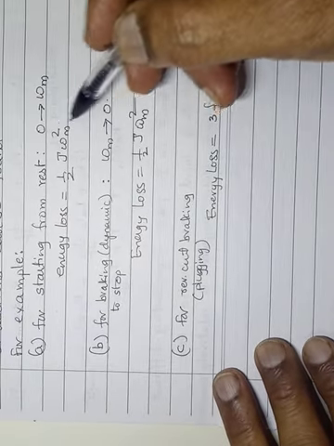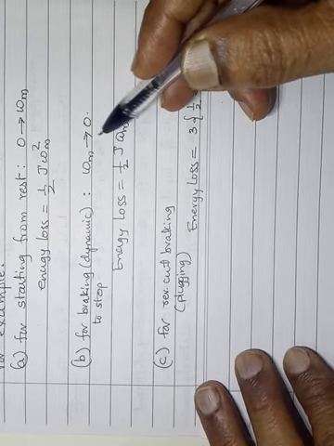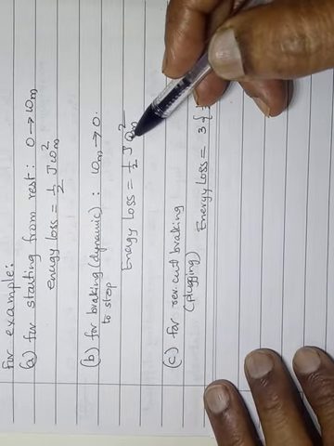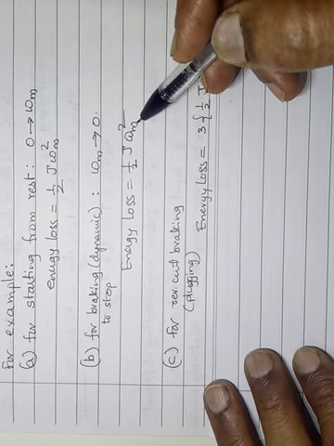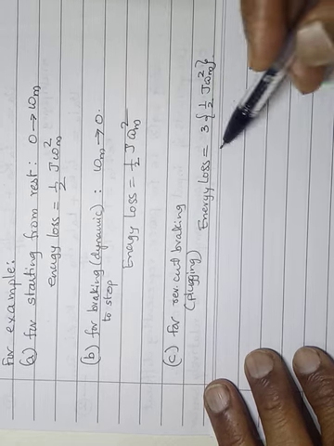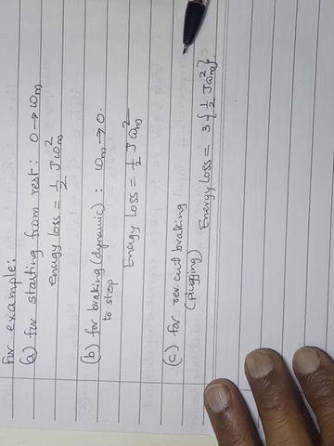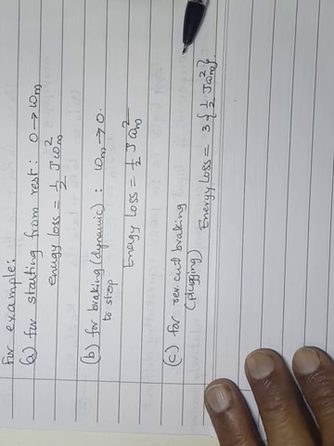In the case of dynamic braking, the lost energy is half J omega m square, whereas in the case of reverse current braking, the energy loss is more. You remember we made this statement when we discussed the braking methods. Then we mentioned that plugging is the method wherein the energy loss is more. That was the demerit.